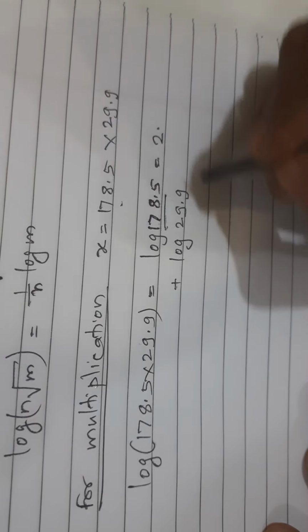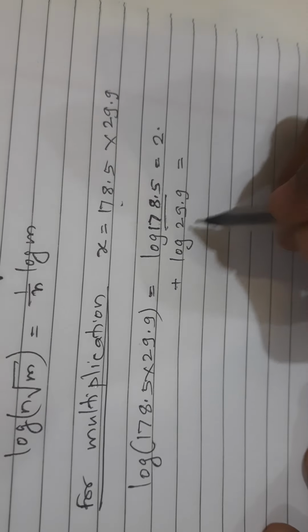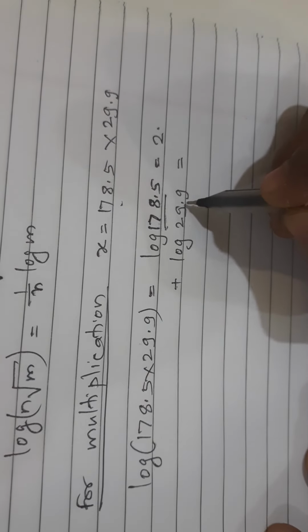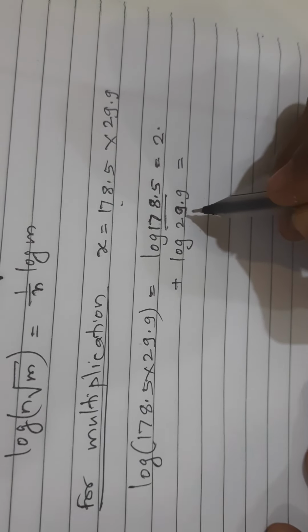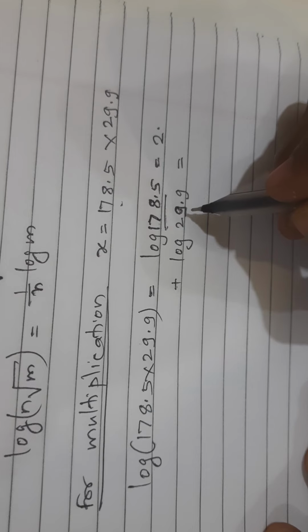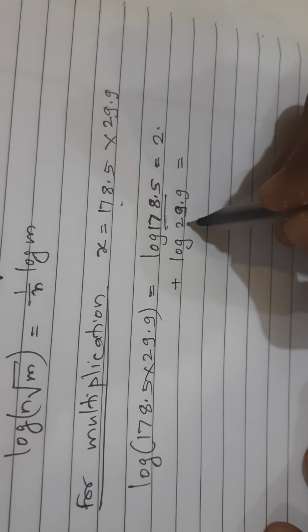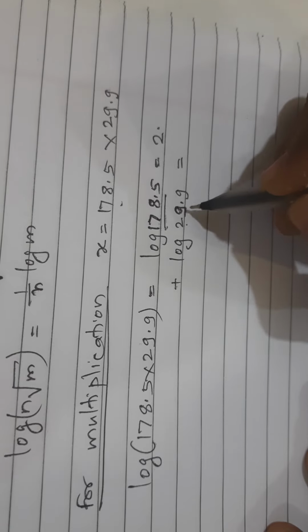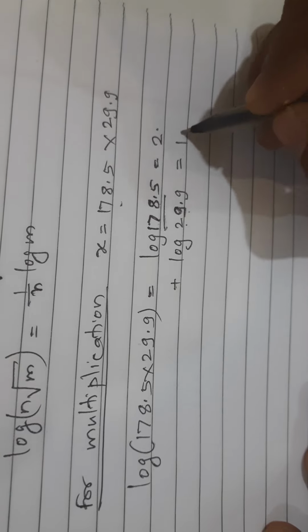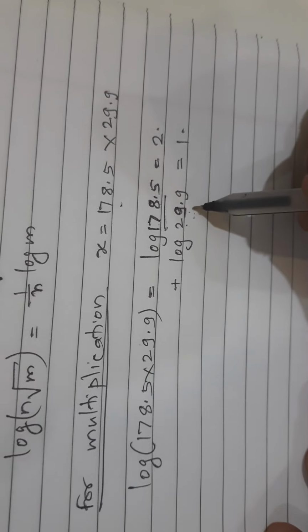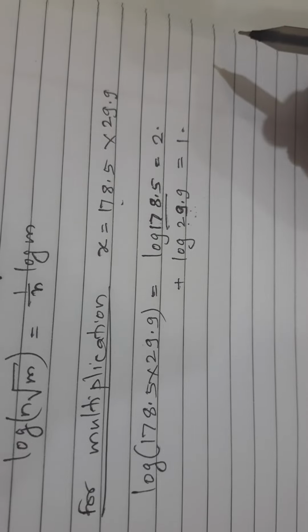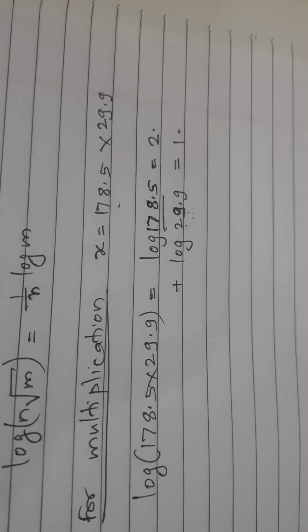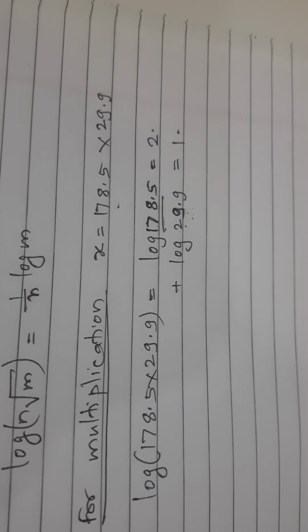Okay. For this number 29.9, the integral part is 29 only. In the integral part there are 2 digits, 2 and 9. Then by the formula, number of digits minus 1, that is 2 minus 1. Then the characteristic is equal to 1. The characteristic of this number is 1. Then how do we find the log? Now you know the log table, and in the log table there are logarithmic tables.